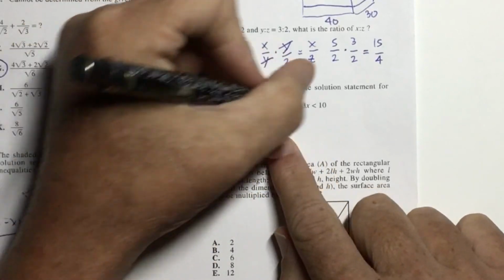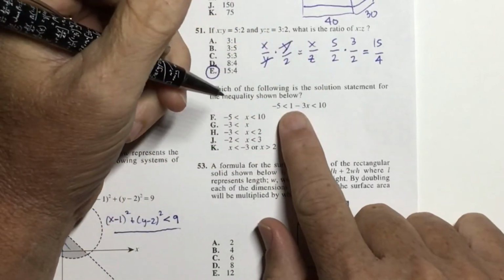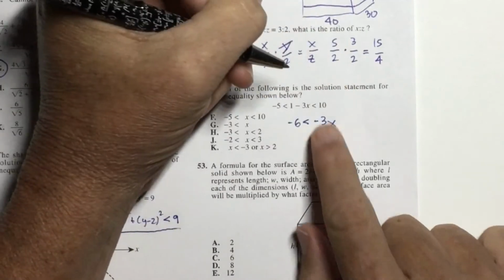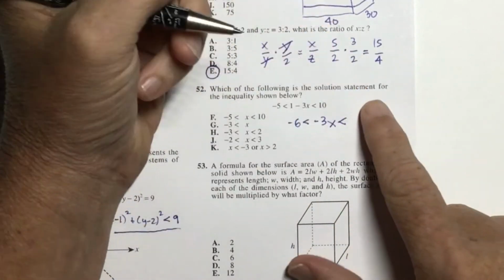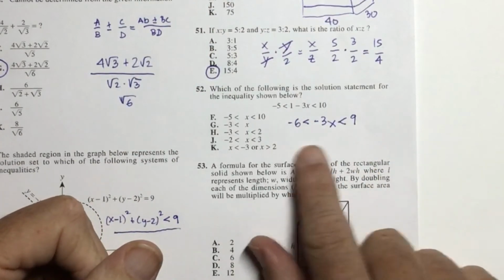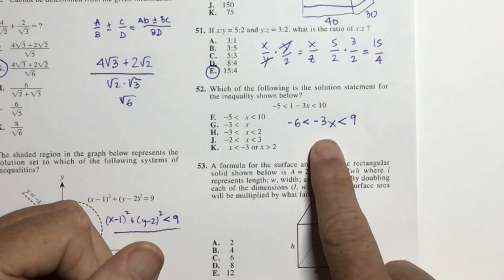So minus 5 minus 1 is minus 6, which is less than 1 minus 3x minus 1, which is just minus 3x. And 10 minus 1 is 9. All right, so I've gotten rid of the 1. Looking much better. Now I want to get rid of this minus 3, so I'll do that by dividing everything by minus 3.